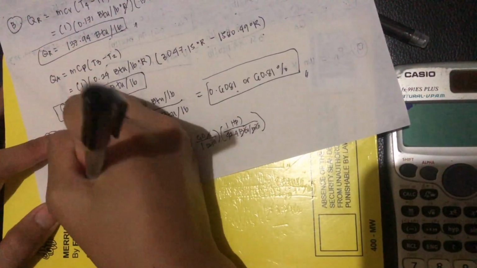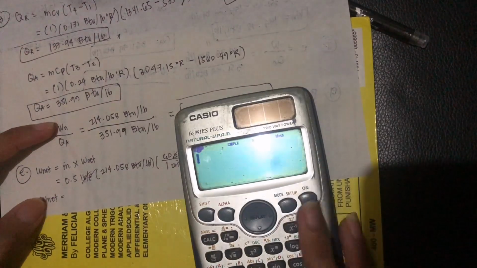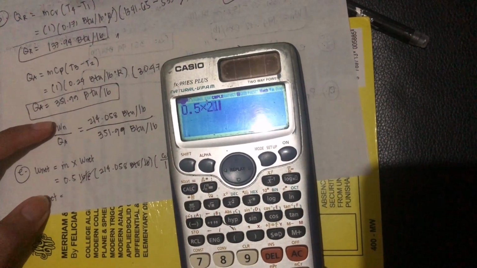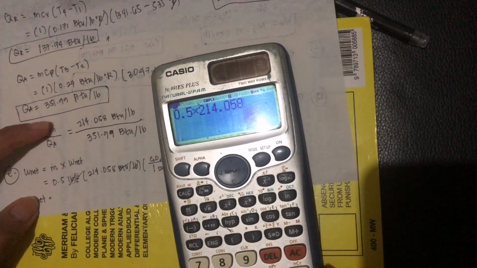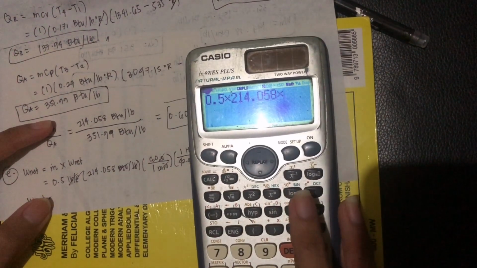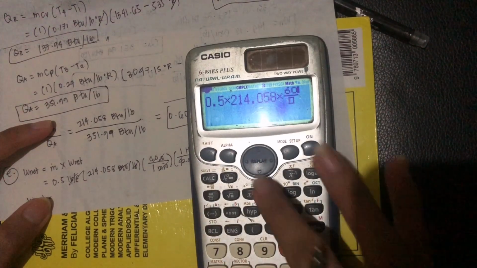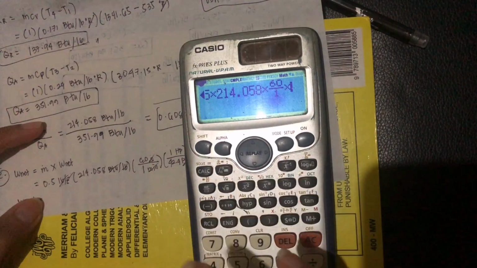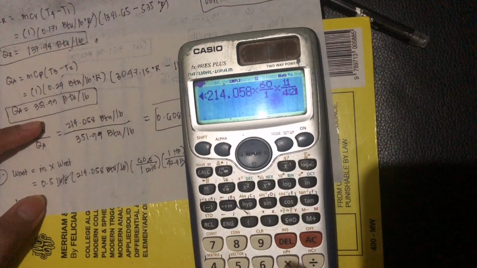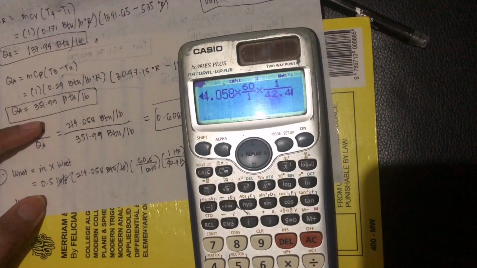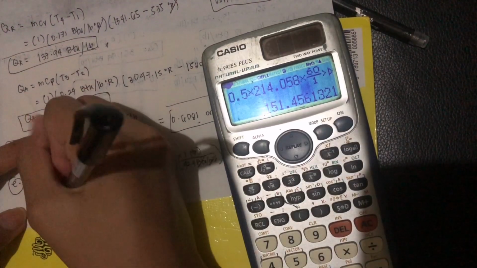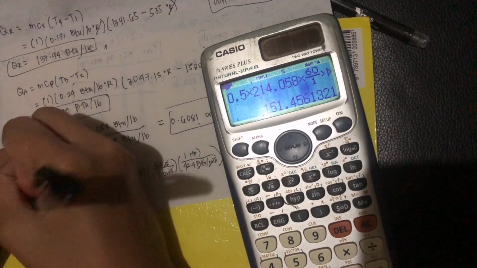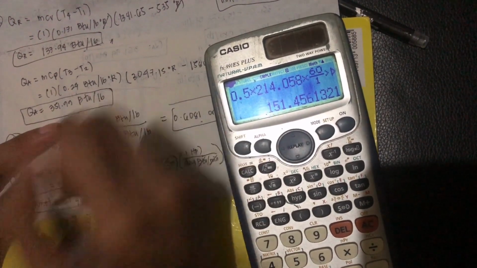So W net is equal to, let's calculate, 0.5 times 214.058 times 60 over 42.4. This is equal to 151.45 horsepower. So there is our answer.